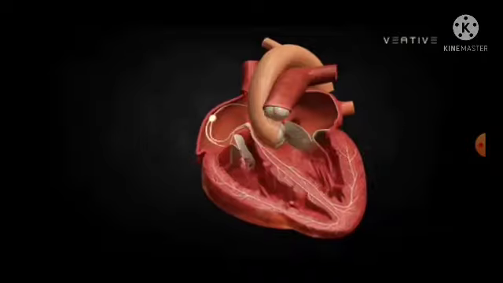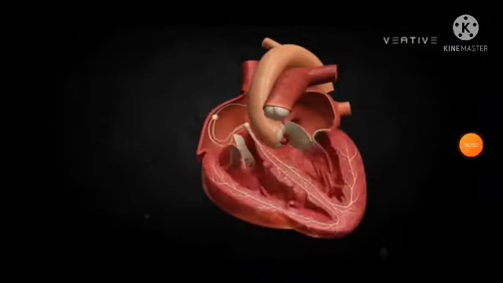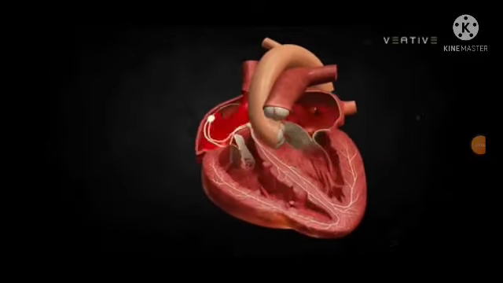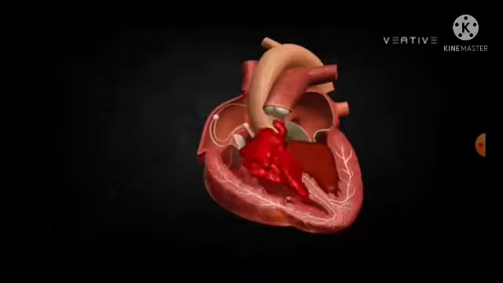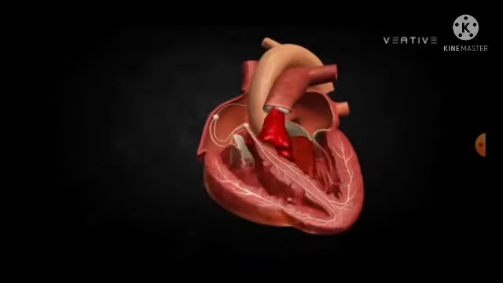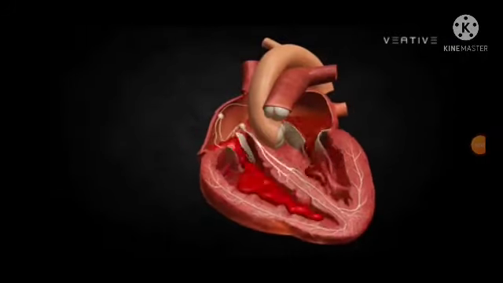What is systole? Did you hear this word before? The contraction of the chambers of the heart is termed as systole.